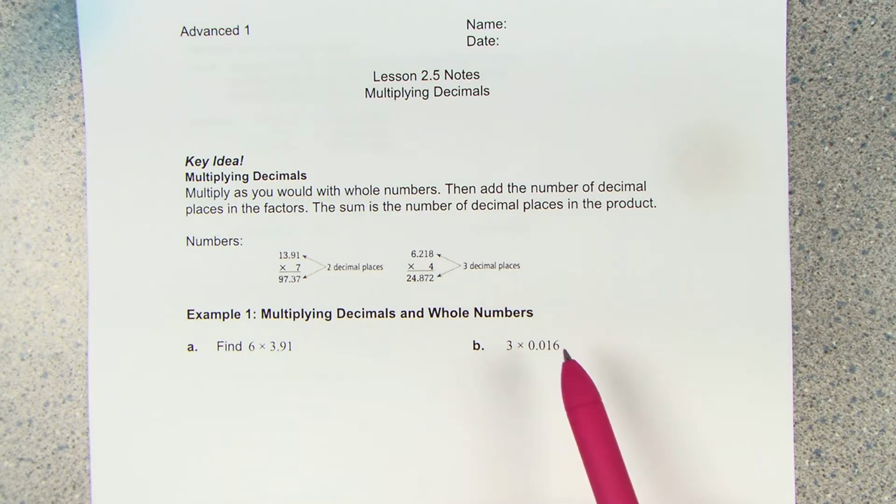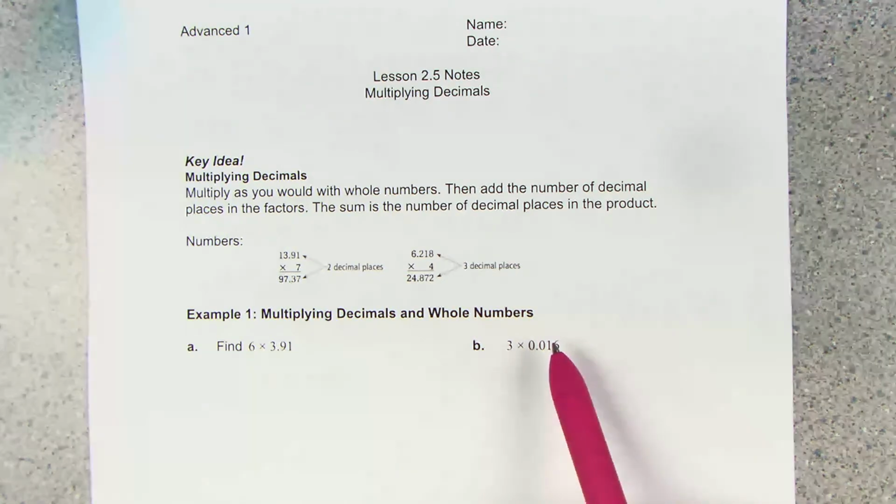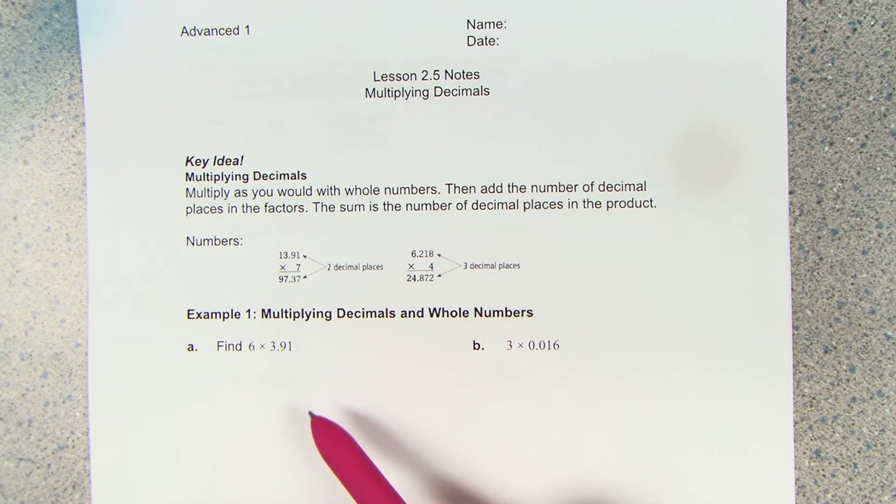These are the 2.5 notes on multiplying decimals. We have modeled multiplication using base 10 blocks, and we have drawn pictures so that we have a mental image of what that looks like. But as the numbers get bigger, it really isn't practical to draw a picture every time we want to multiply. So we're going to use a traditional method for multiplying decimals.